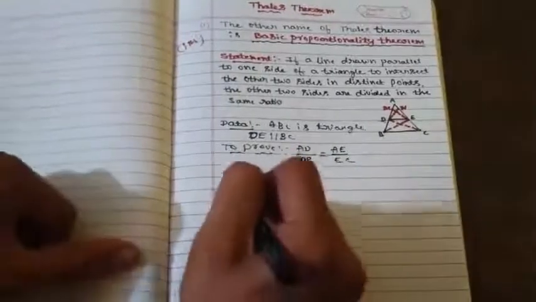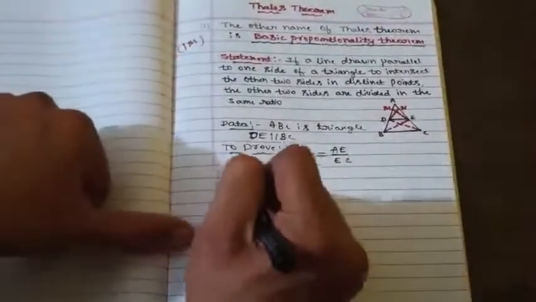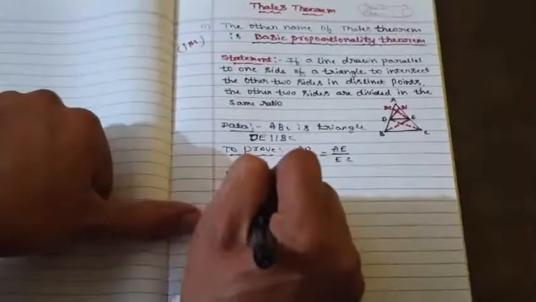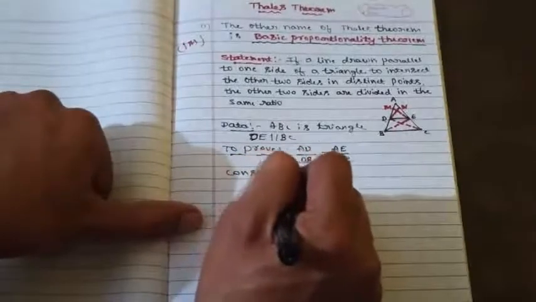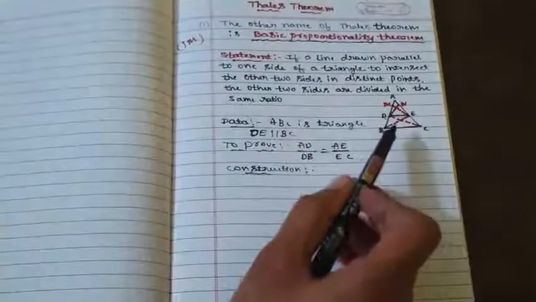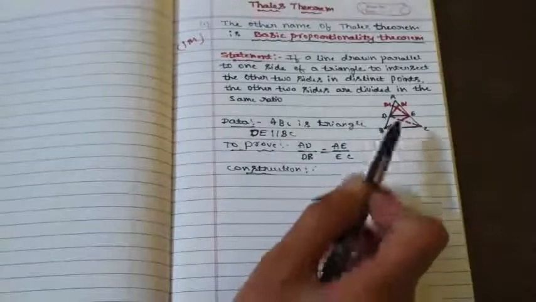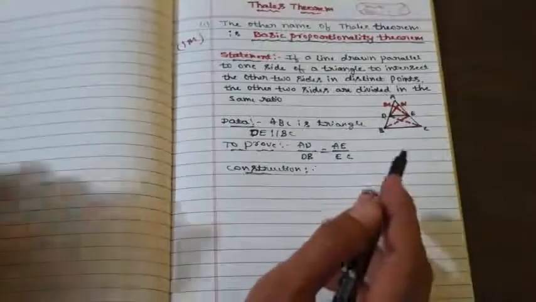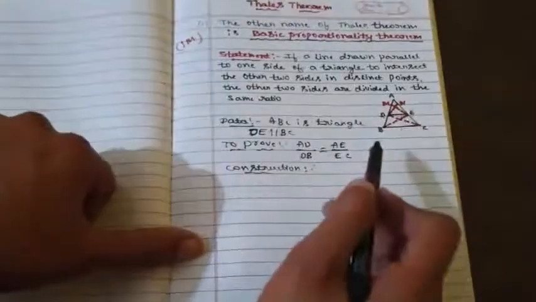Now construction. You need to construct something. Children, I have already constructed something, so I will write it here.